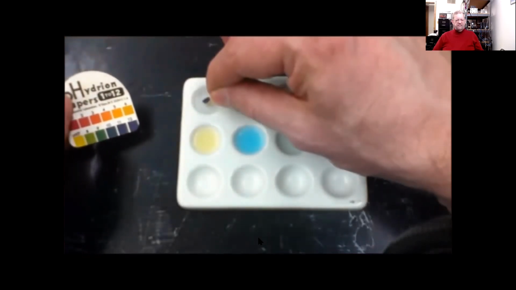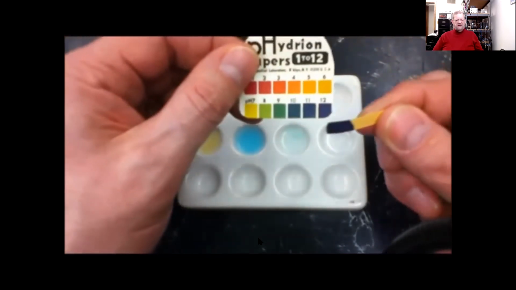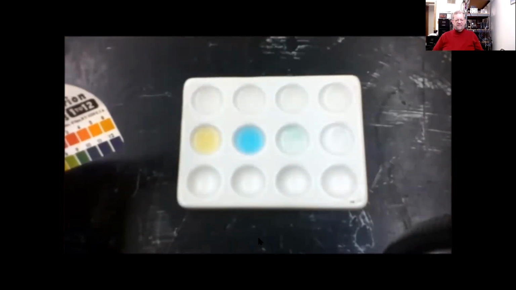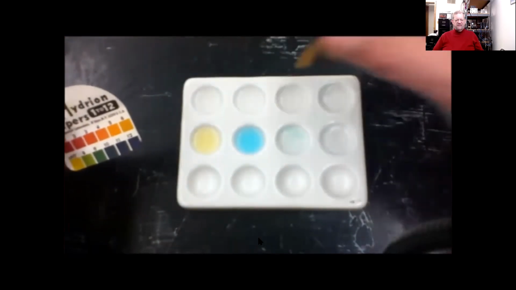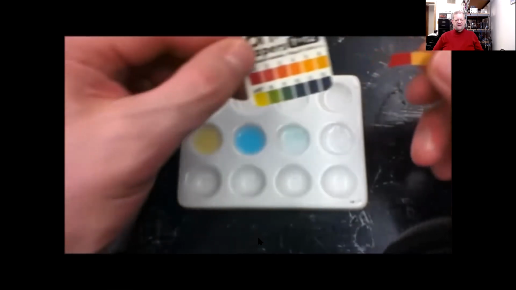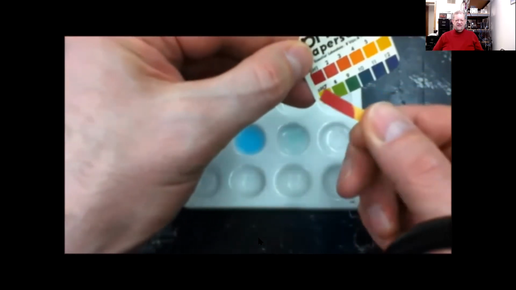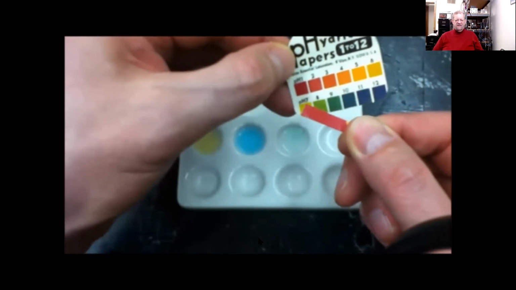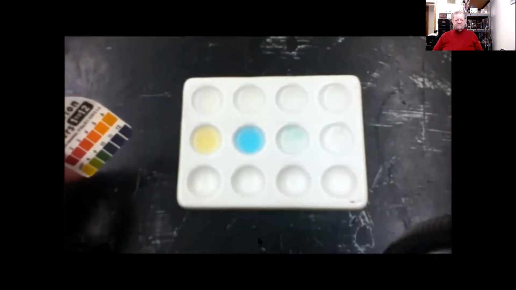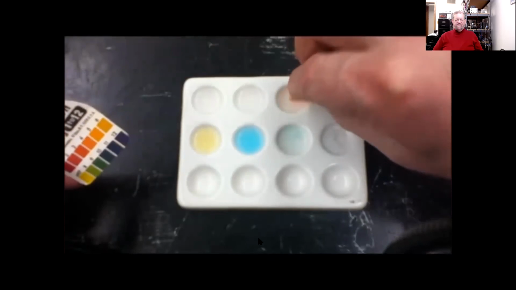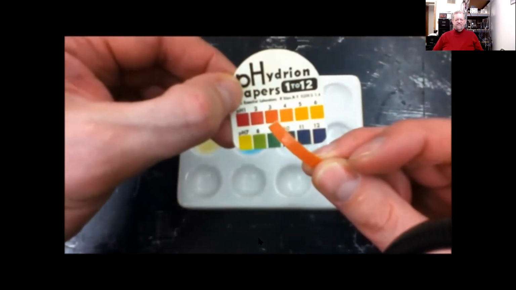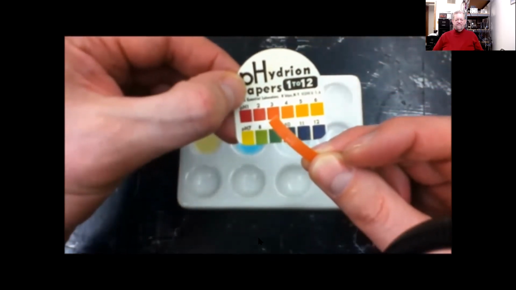So let's do the first one, sodium hydroxide base. And when we compare it, we can see here, yeah, that's kind of a 12. Next one is hydrochloric acid. And we got a nice pink to red color. So that's, you know, pH 1, probably, yeah. The next one is vinegar. And we get kind of an orange color for this one. That's kind of a 3.